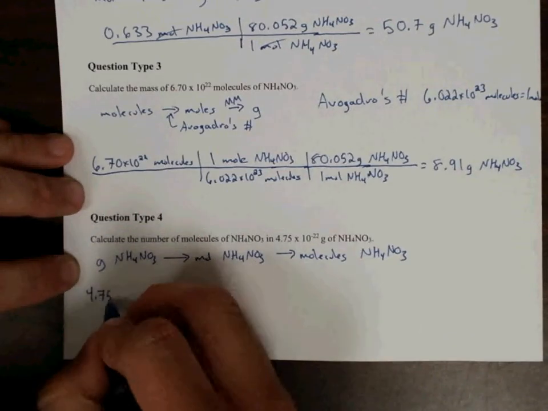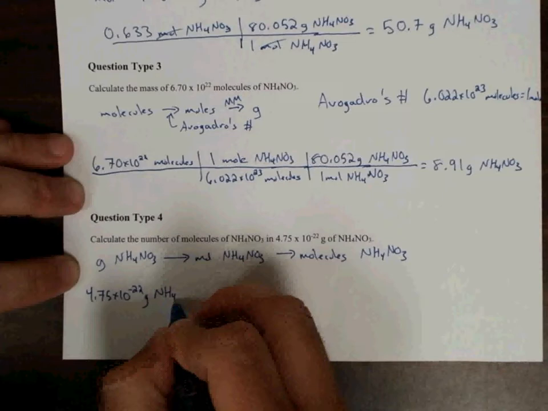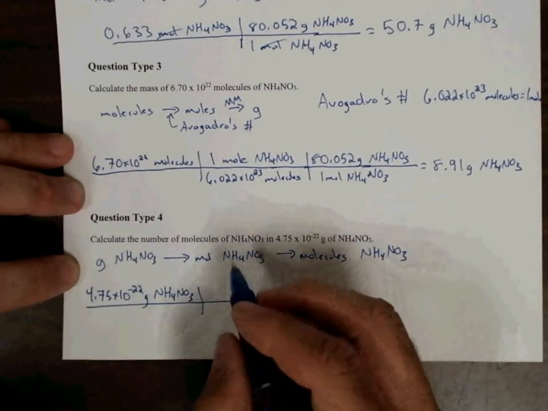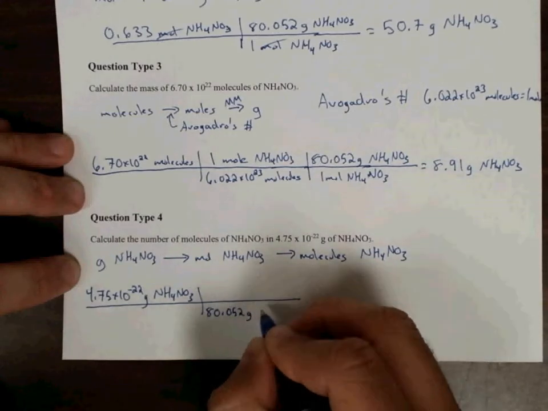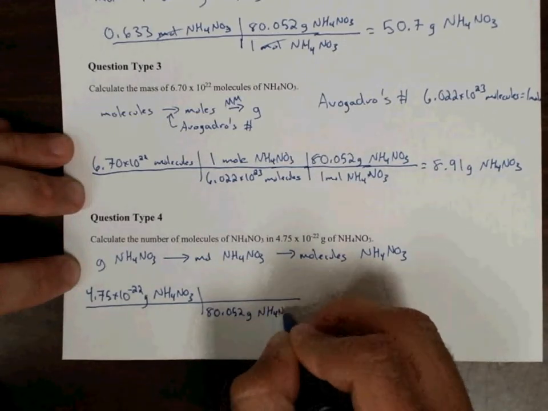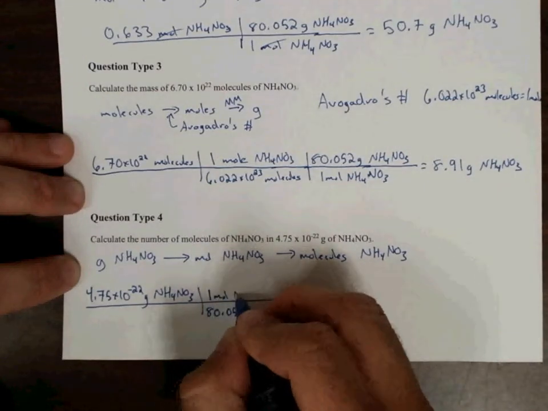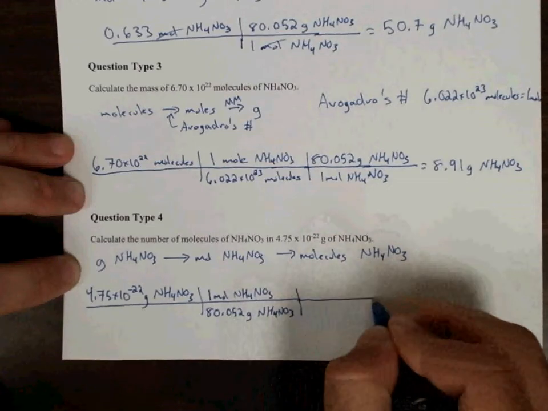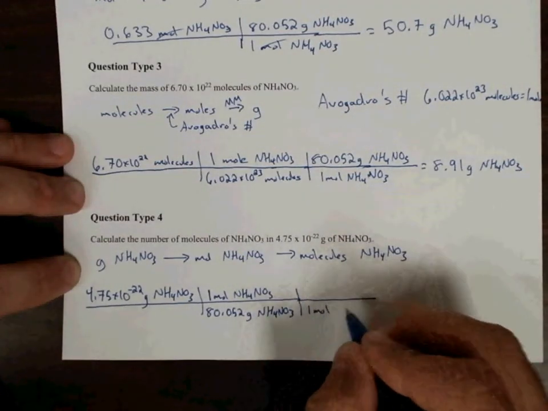So what we want to do is go ahead and run this. So we'll start with the 4.75 times 10 to the negative 22 grams of NH4NO3. We're going to use our molar mass. We'll put 80.052 grams of NH4NO3 in the bottom and 1 mole of NH4NO3 on top. And then we're going to have to multiply by Avogadro's number.